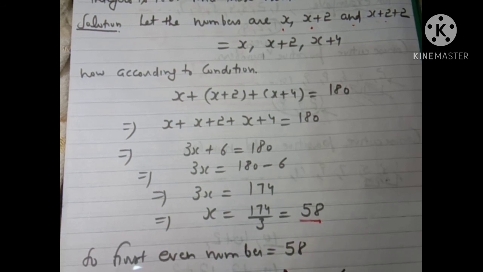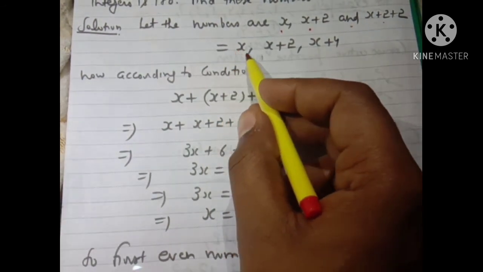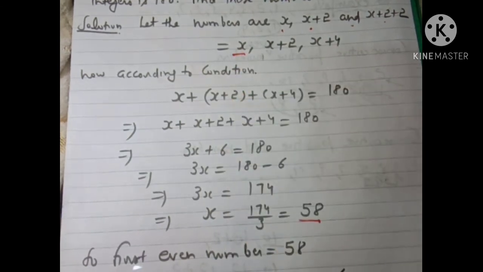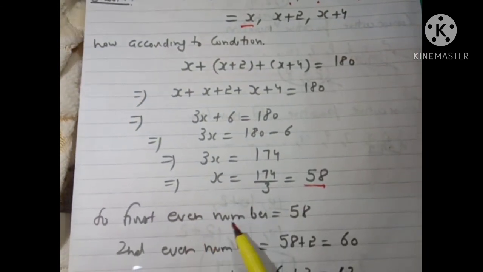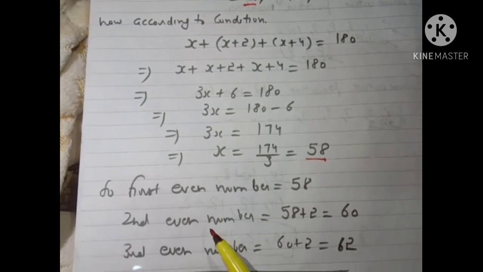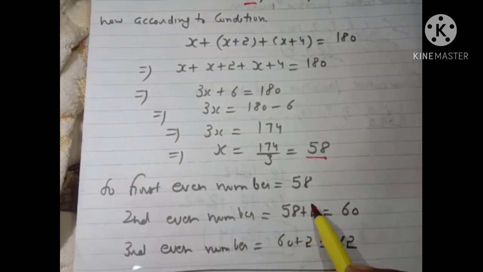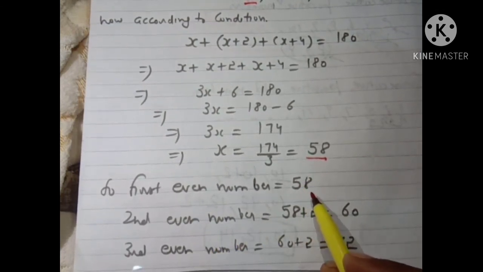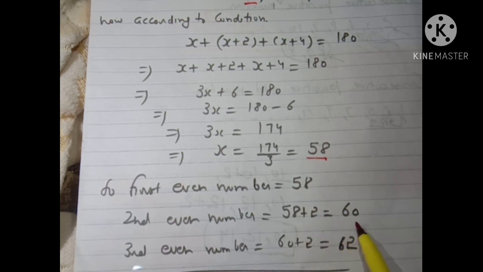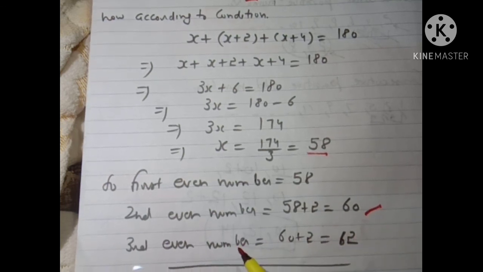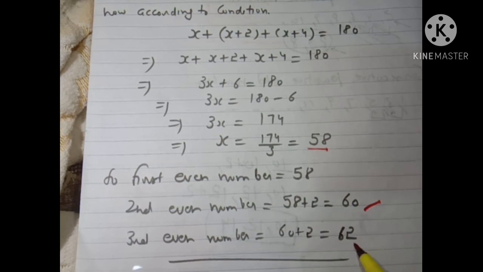So this is the value of x, means the value of the first even number. So now you can see the first even number is 58, and how can we write down the second even number? By adding 2 to the previous number. So it will become 58 plus 2 is equal to 60, and the third even number is 60 plus 2, it will become 62. So this is the solution.